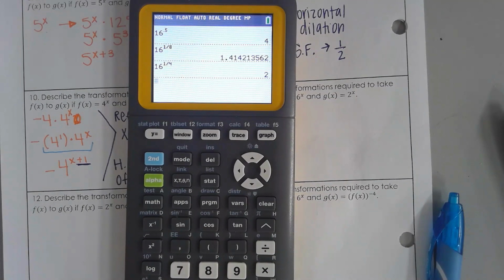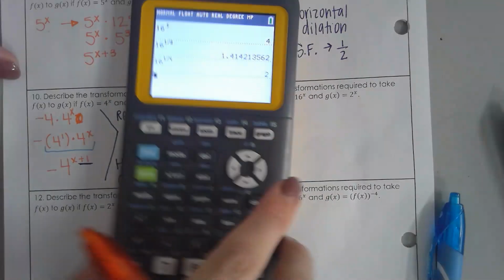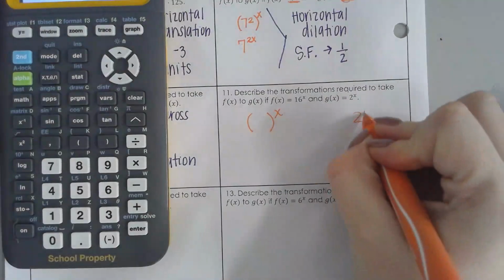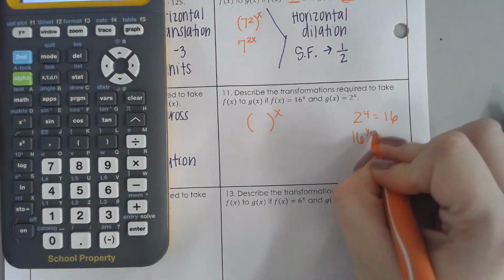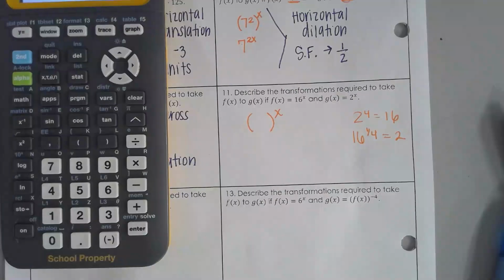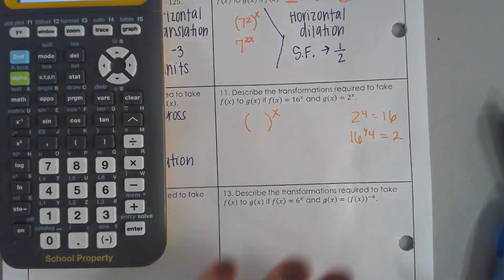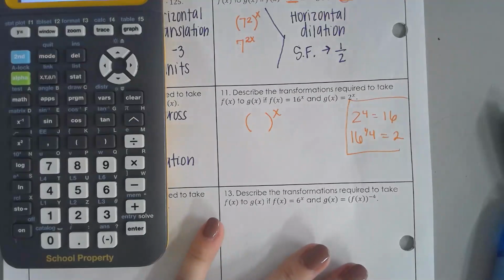Because 2 times 2 is 4, times 2 is 8, times 2 is 16. 2 to the 4th is 16, which means that 16 to the 1/4 is 2. They kind of go hand in hand.